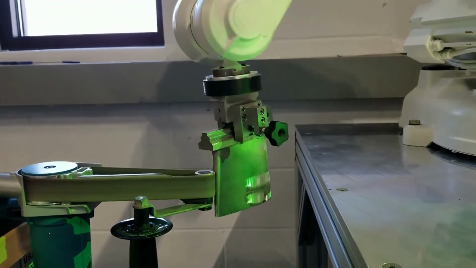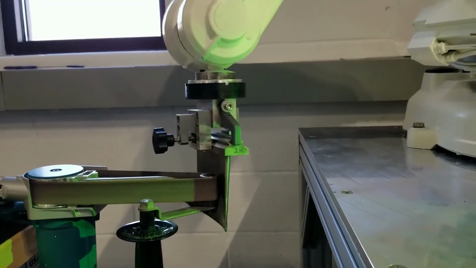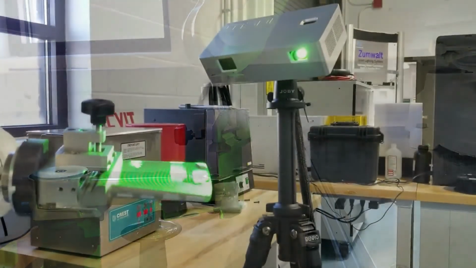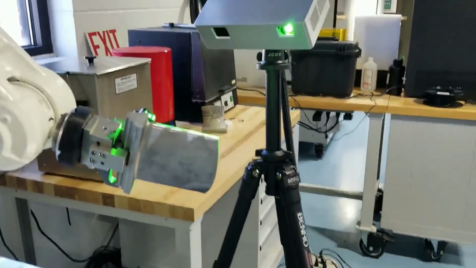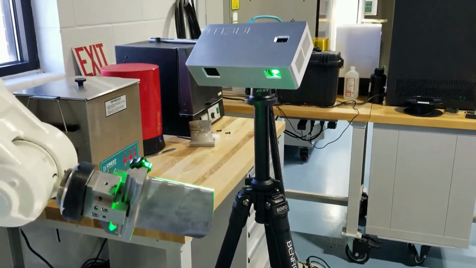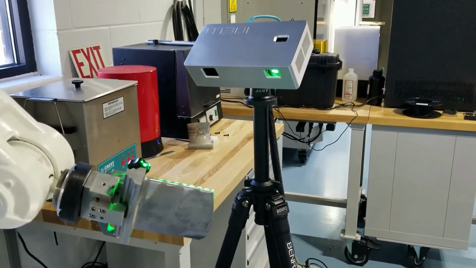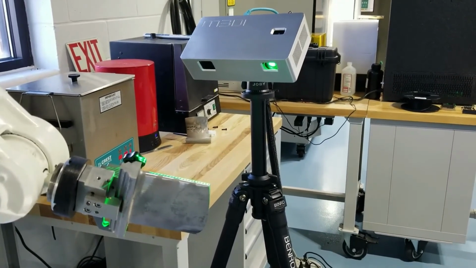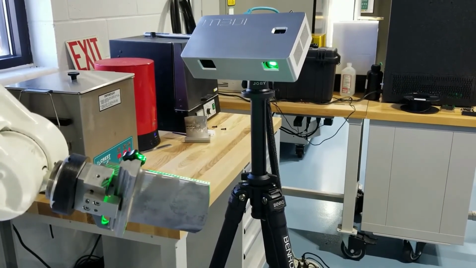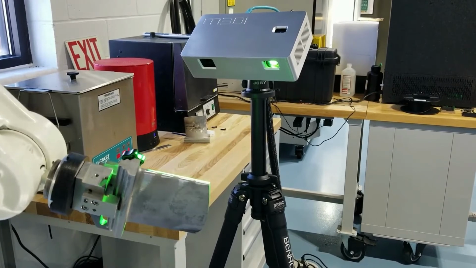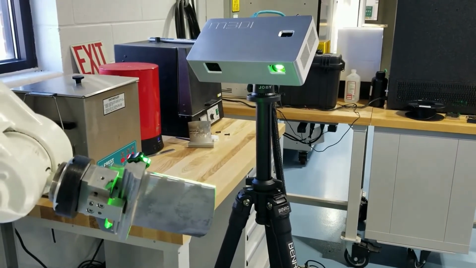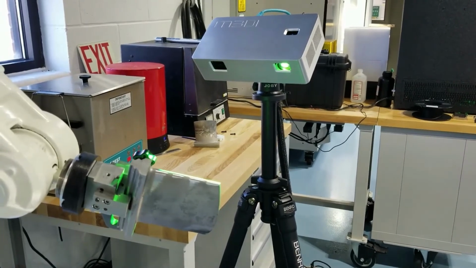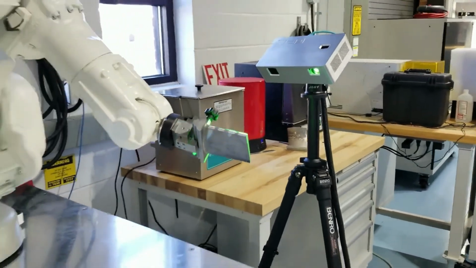I will say too, and Sam, you might have some better comment about this. Keep in mind the robot has 6 axes of manipulation of the tool or the part, and it's very impressive to see how close the robot is able to follow the surface of this somewhat complex shape.